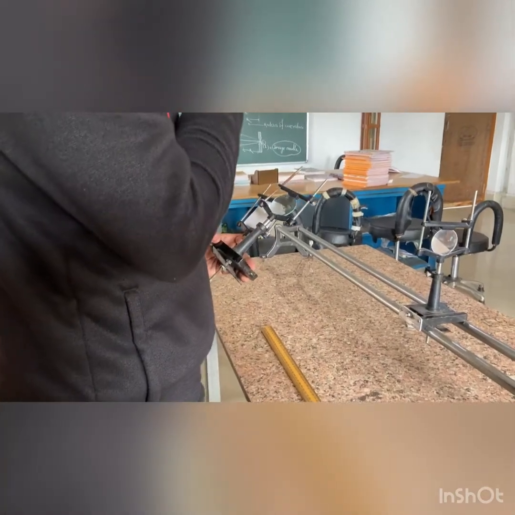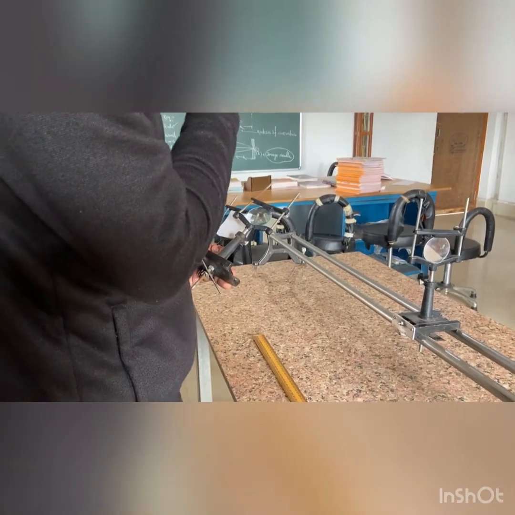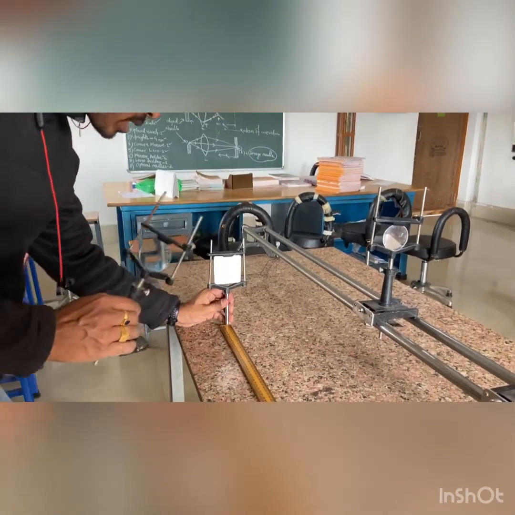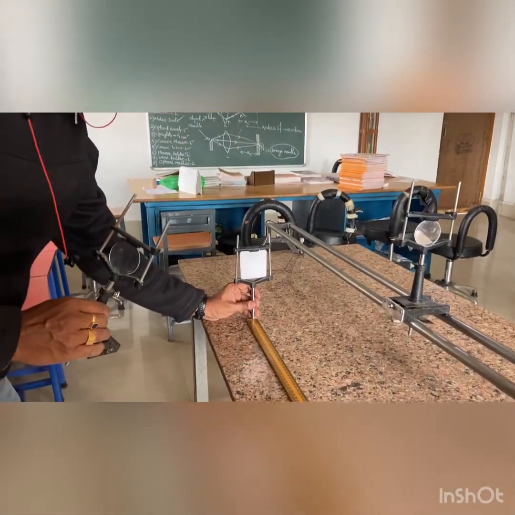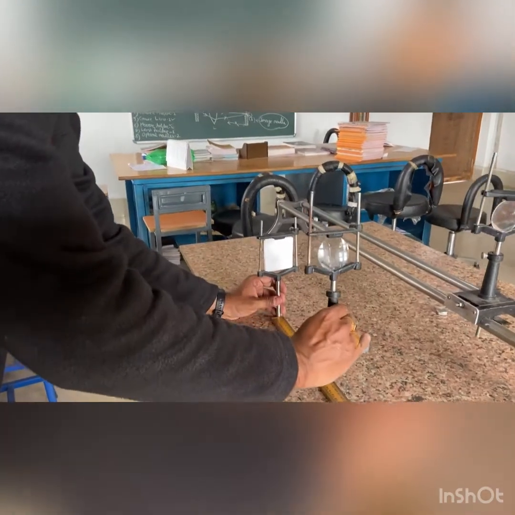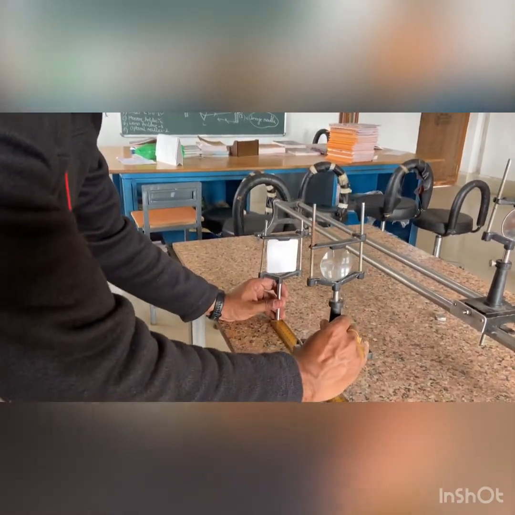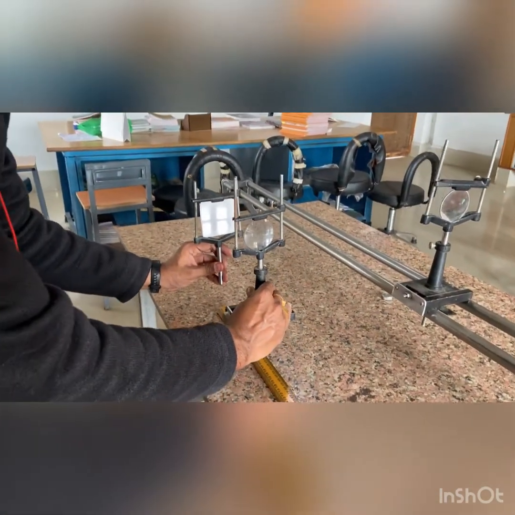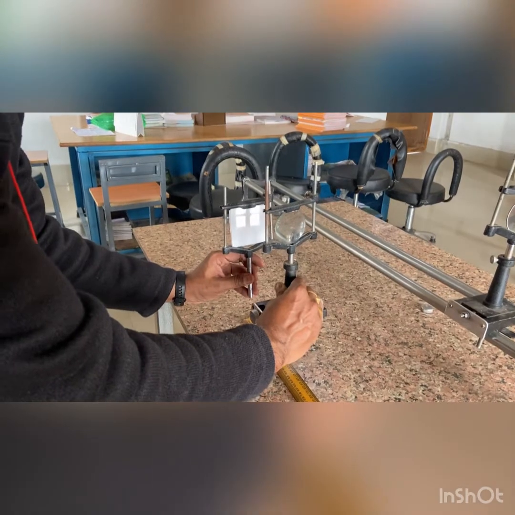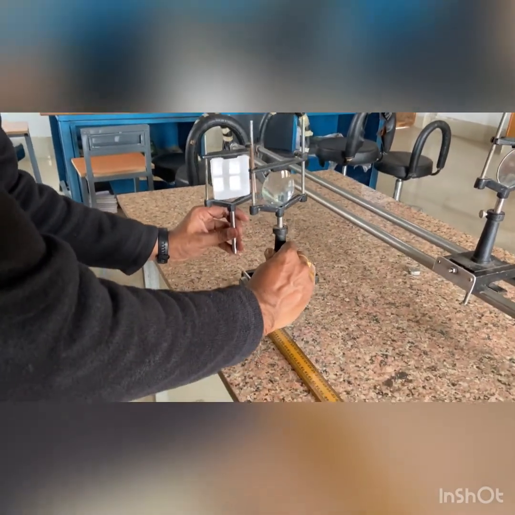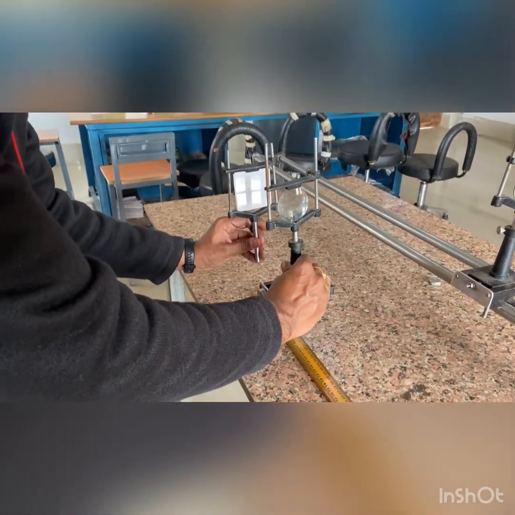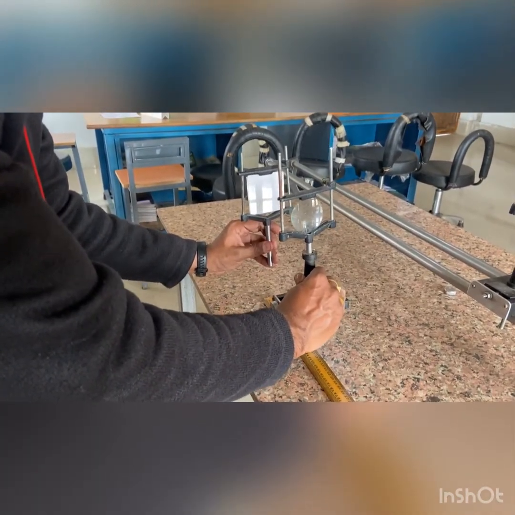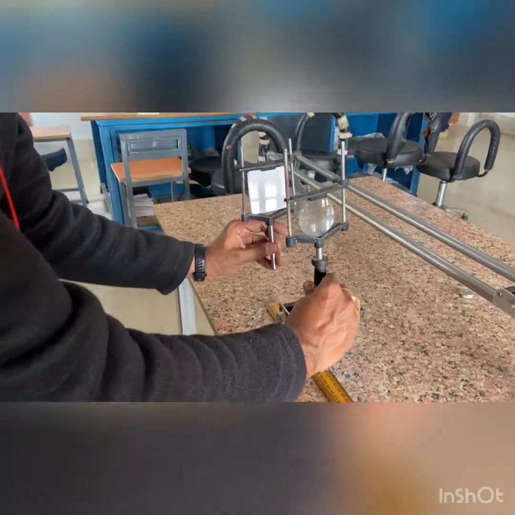One second. Now we place the meter scale here upon the bench, right? Then we will be placing this plain paper as a screen, right? And after that, what happens? We are placing the convex lens in front of this screen and slightly moving it forward and backward, so that we can focus the distant object. As I have taken the window as the distant object, you can see the distant object is focused on the plane of the paper.